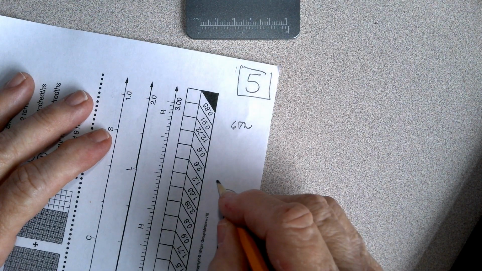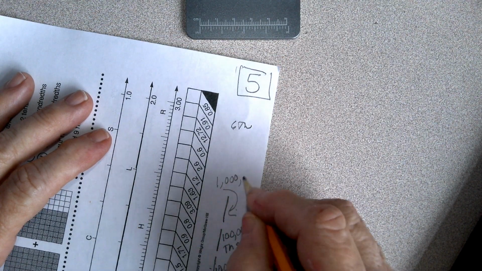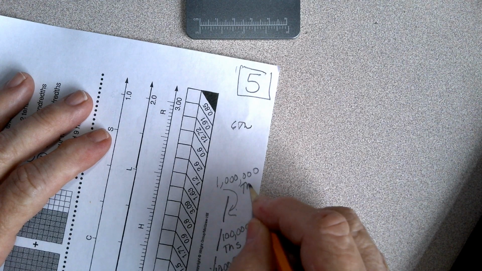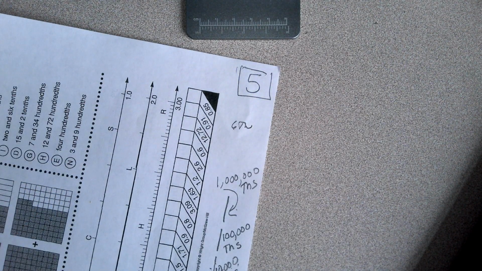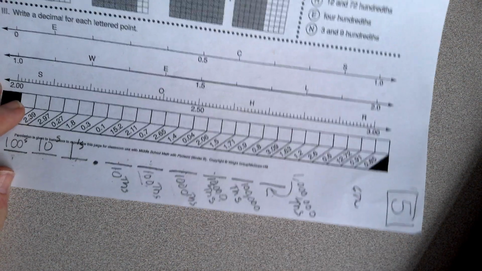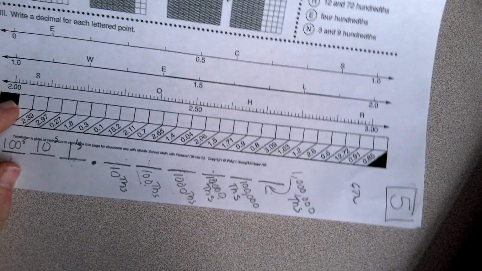This one here is going to be 1,000,000. That's millions. Count how many zeros there are in a million. There's 6. So that's the magical one that you must remember. Millions is 6.